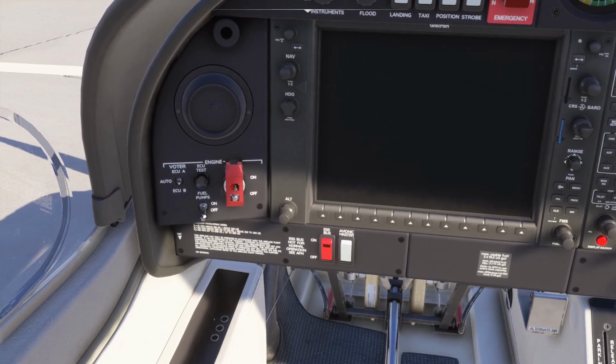You've got your fuel pumps, which are used for takeoff and landing. And then you've got your engine control unit A and B. The A and B is basically just a redundancy feature. So we leave it in the auto position, so it will automatically put it in the correct engine control unit for the correct time of flight. So we just need to check that before we depart. And then we've got the ECU test.